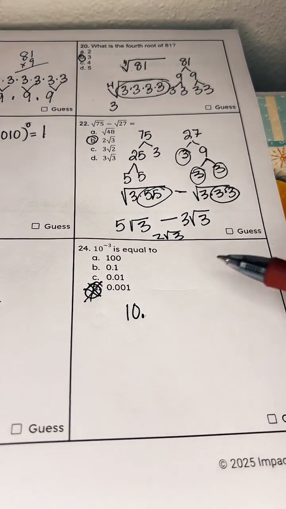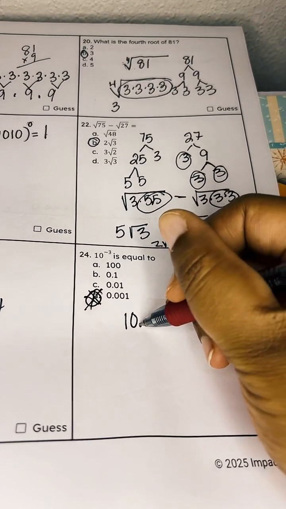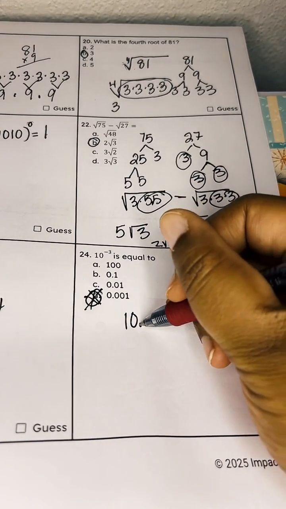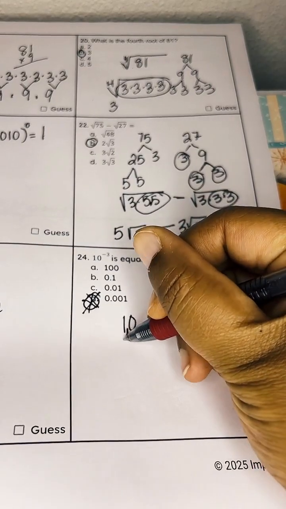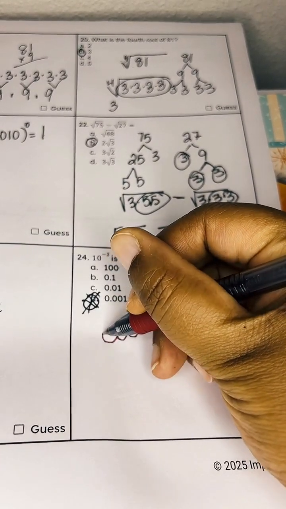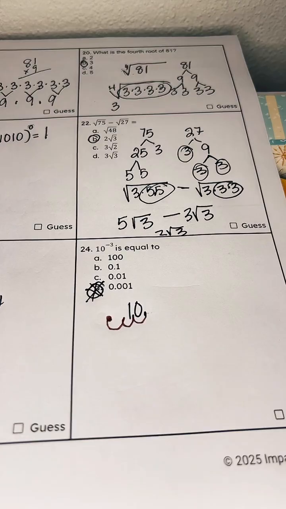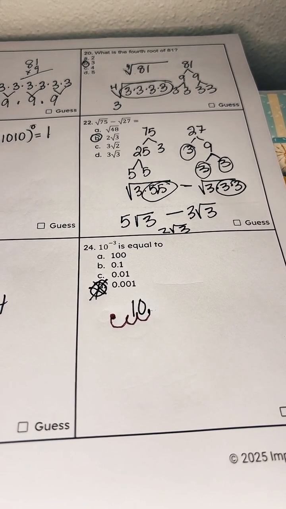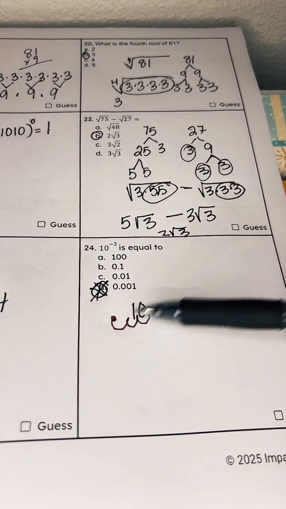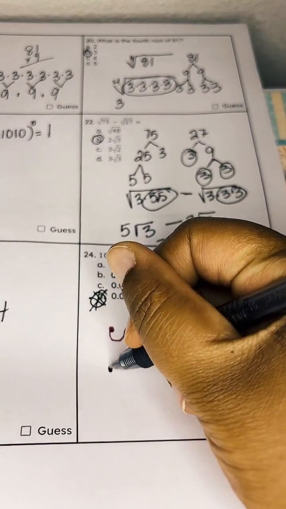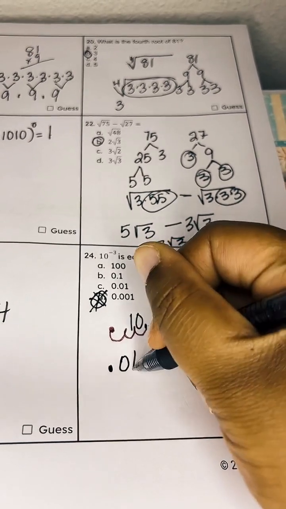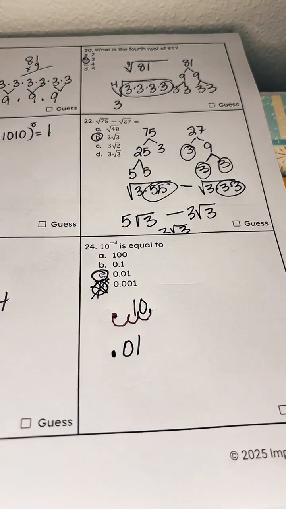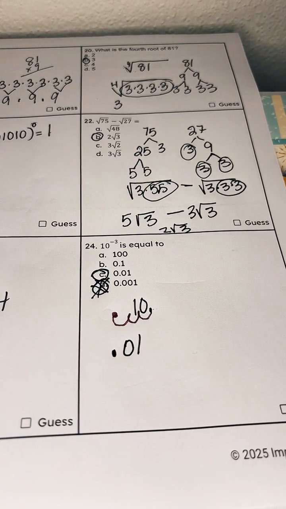Okay, so now that we understand that, we move it over 1, 2, 3. Good. You knew that. Now remember, if we have a hump like this, we put 0 in front. So it'd be 0.01. And yes, C is our answer.